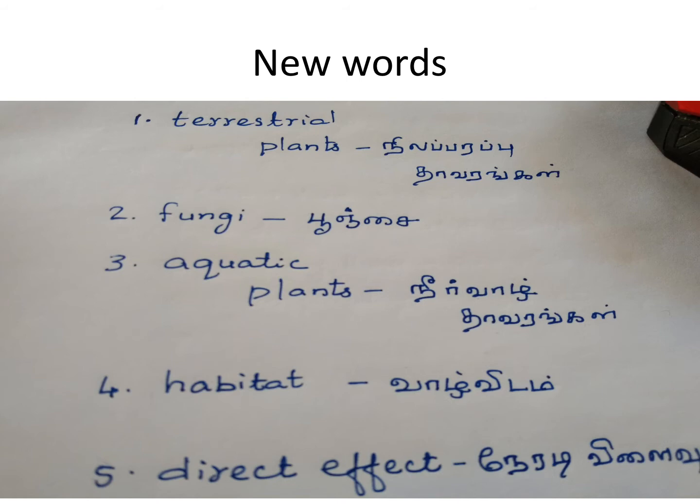Then aquatic plants. AQUATIC. Aquatic plants. PLANTS. நீர்வாழ் தாவரங்கள். Aquatic plants. Fourth one, habitat. HABITAT. Habitat. வாழ்விடம். HABITAT. Habitat. வாழ்விடம்.